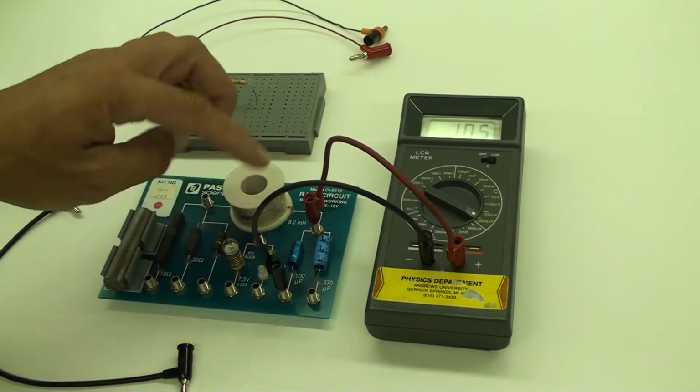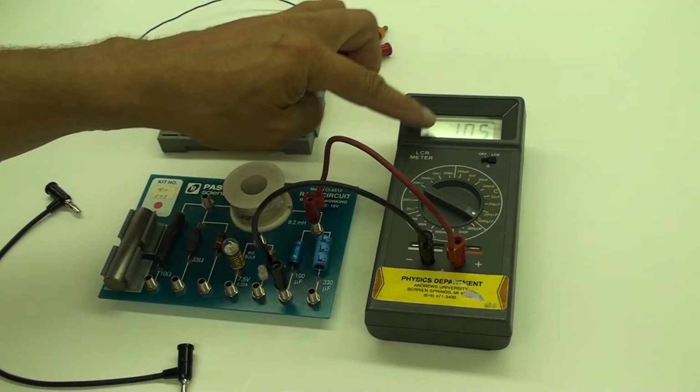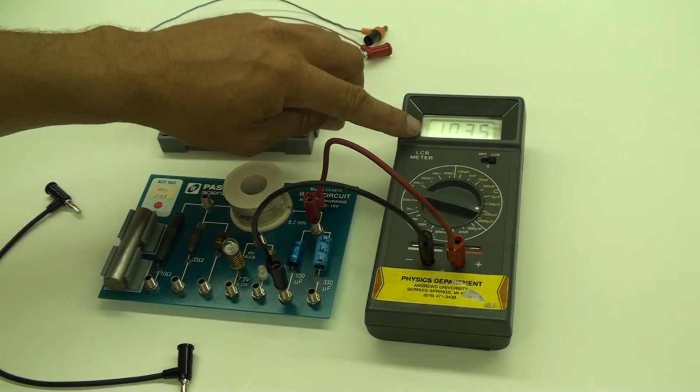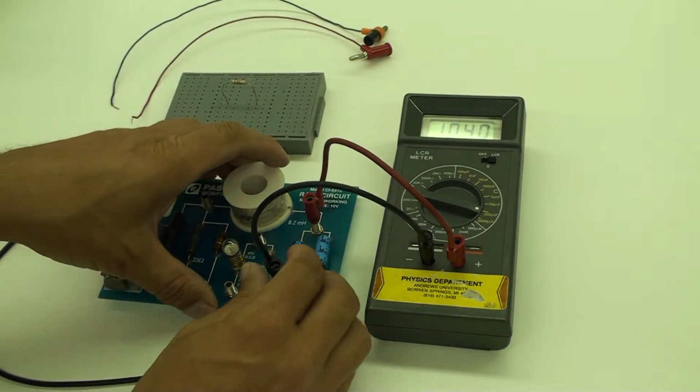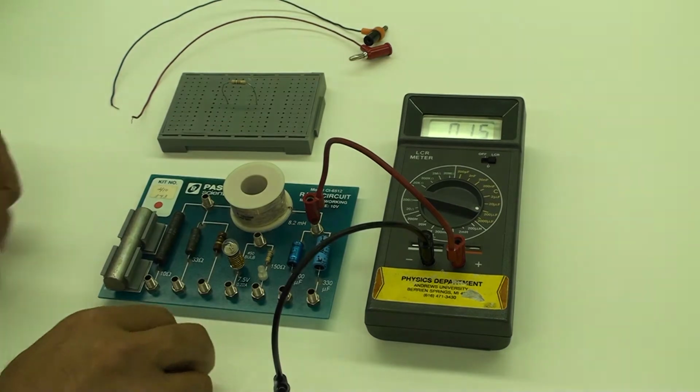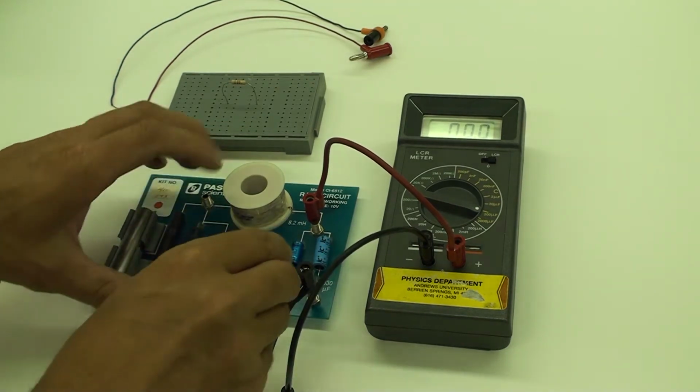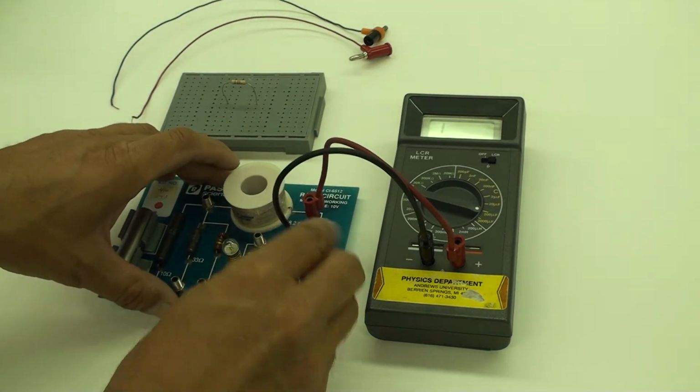First, measure the individual capacitances. Here we measure the parallel combination of capacitance.